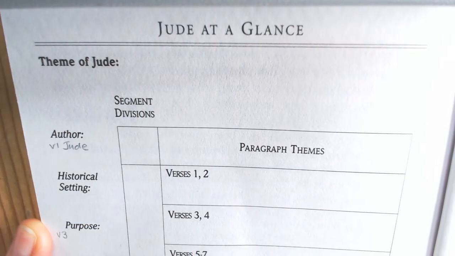Now, you need to turn to page, let's find out which page it is. It's page 112 in your book. And in the New Inductive Study Bible series, every book of the Bible, you're going to have a chart. Now, I'm going to actually use the chart. So if we can just, there we go.